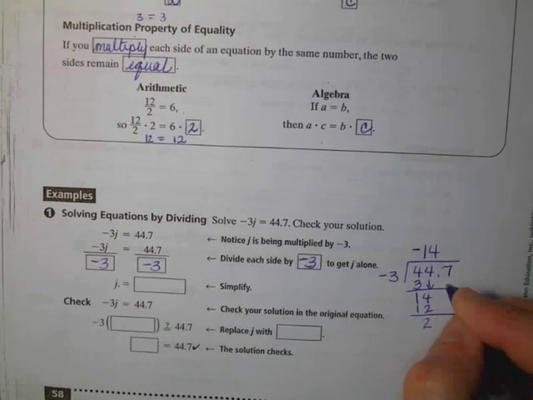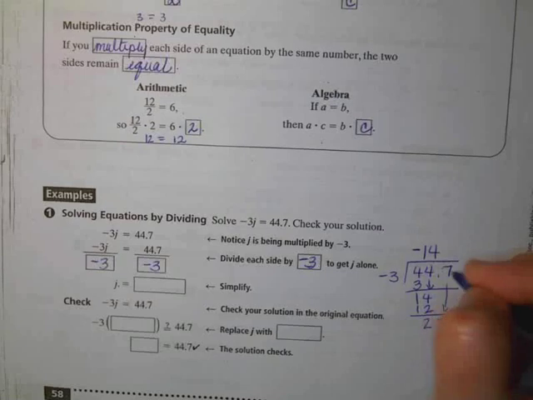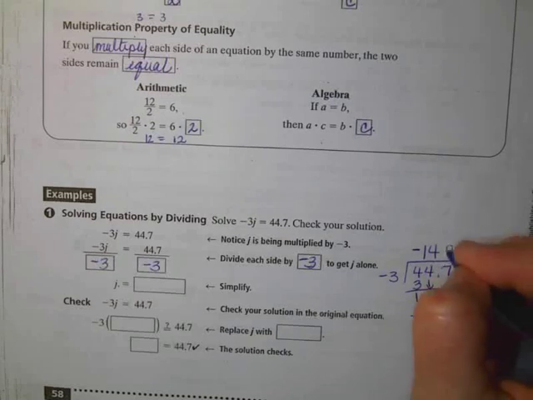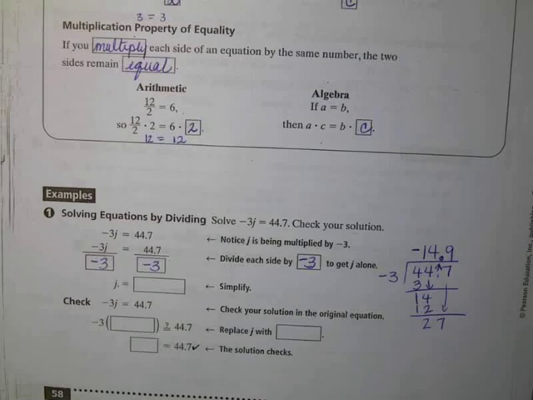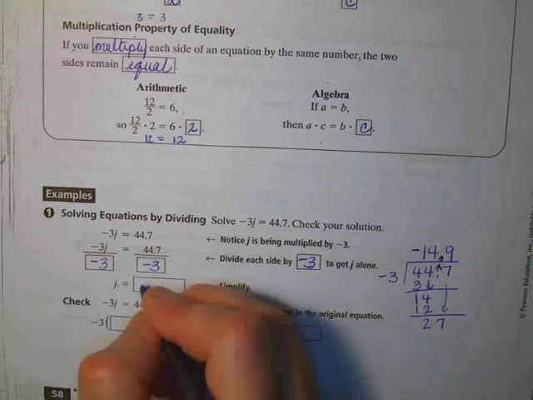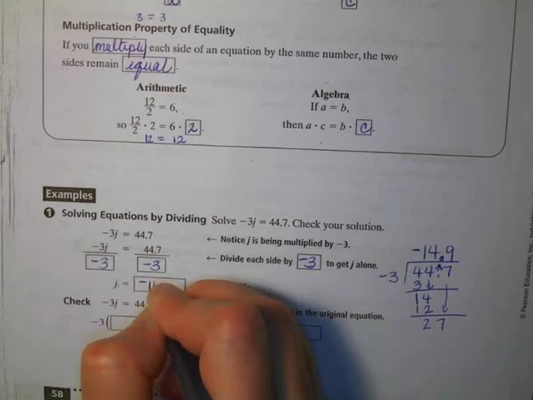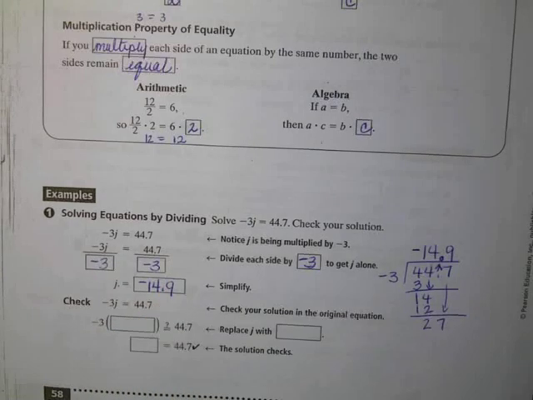So that works. Then I have 2, bring down my 7. 3 into 27 goes 9 times. So my digits at the top are 1, 4, 9. They're negative. Don't forget that you do need to bring up your decimal point into your answer as well. So J equals negative 14.9.